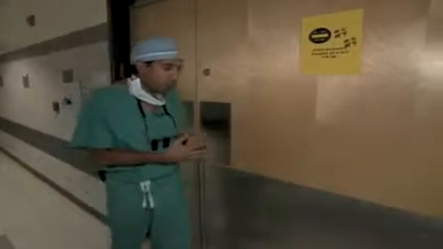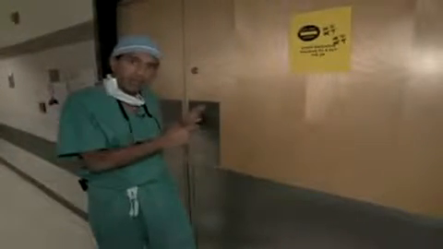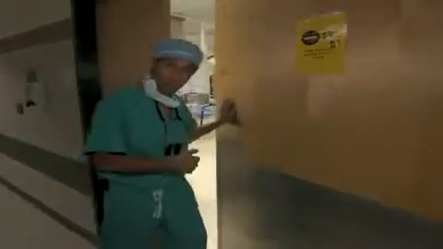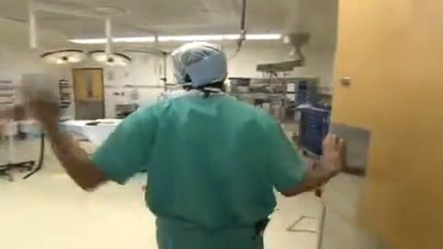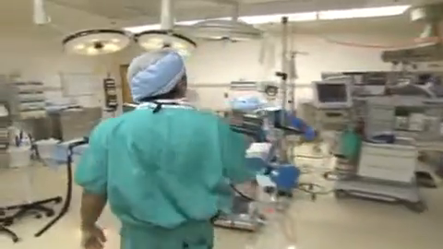This is the hospital where I work, where I'm a neurosurgeon, and just having an operation performed in a room like this costs about $3,000 an hour. That's for starters. Come on in. Give you a couple of quick examples.